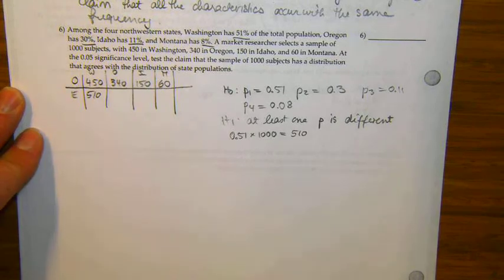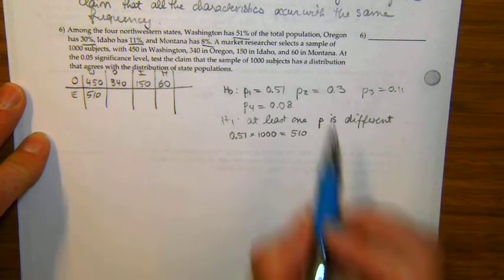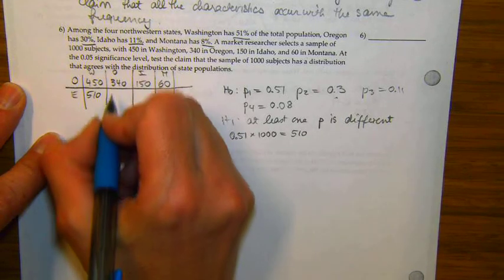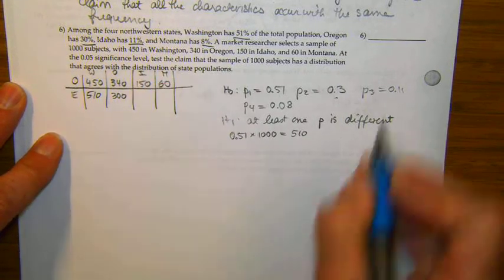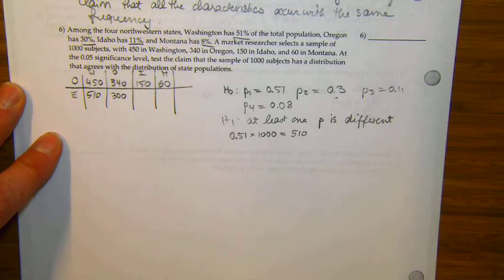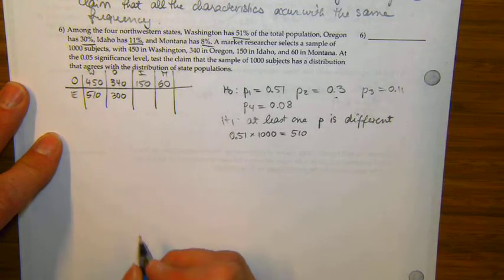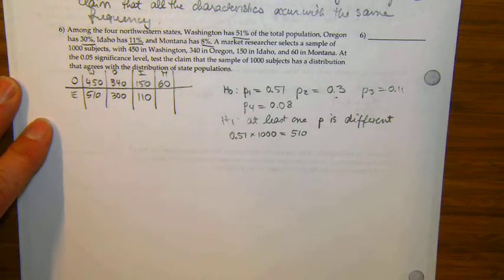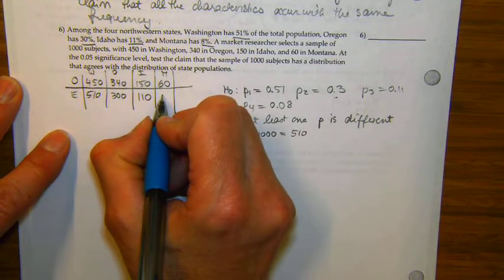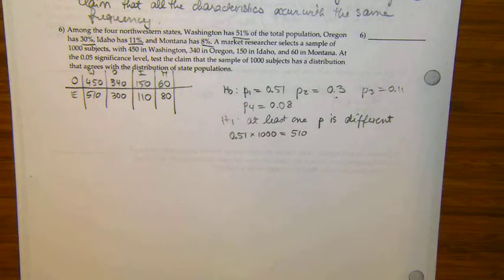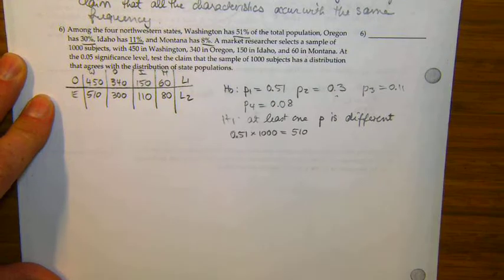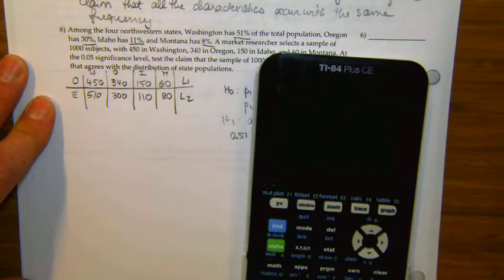That's what we would expect from Washington. 30% from Oregon: 30% of 1,000 is 300. 11% in Idaho, 110. And 8% in Montana, 80. Those are our expected ones. Put the observed into L1, expected into L2, and let's calculate the test statistic.